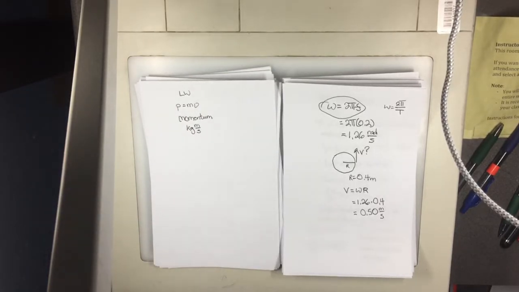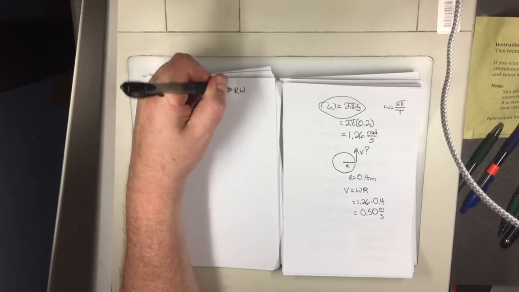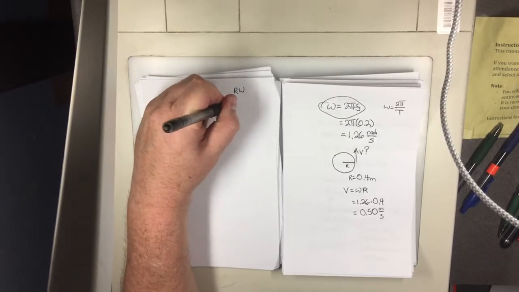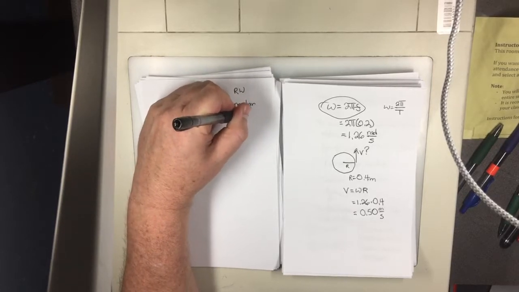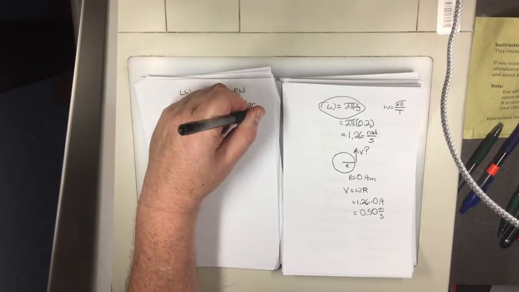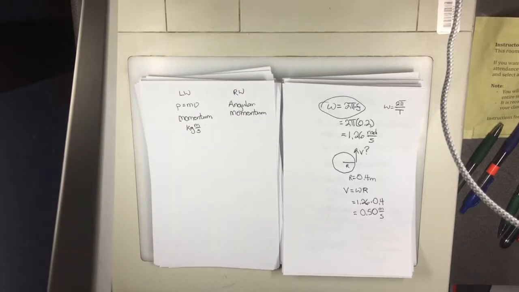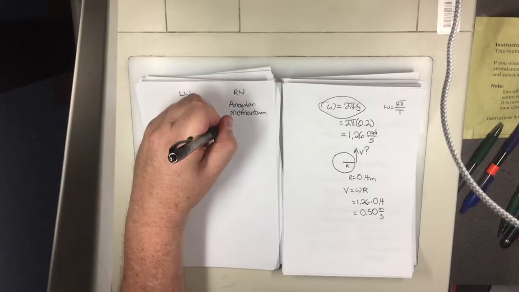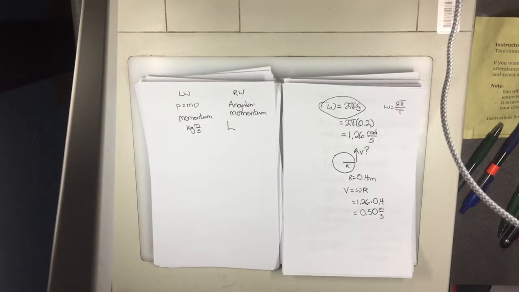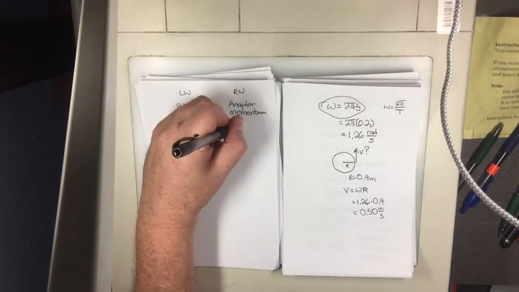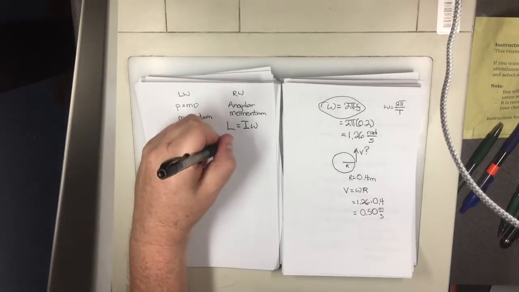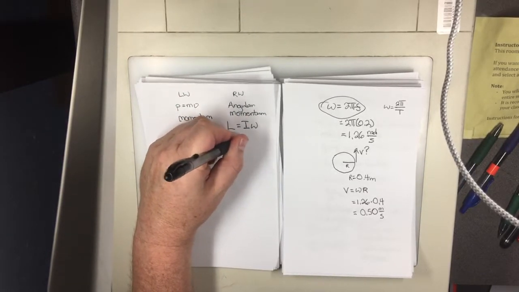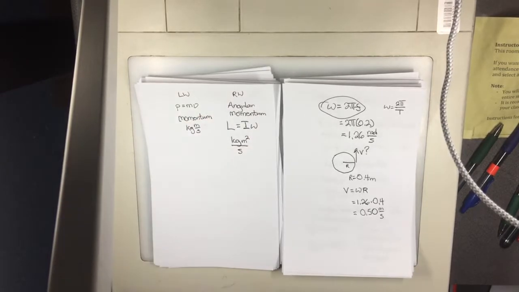Well, in the rotational world, we have something called angular momentum. Angular momentum is capital L. And capital L is equal to I omega, which means that it has units of kilograms meters squared per second. And those are the units for angular momentum.